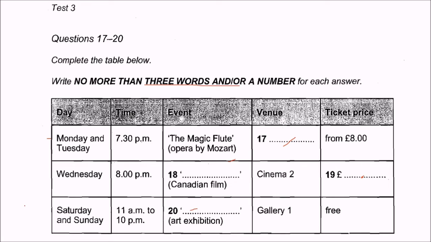So, to give you some idea of what's on, and to help you choose from the many possibilities, we've made a selection of the star attractions. If you're interested in classical music, then we recommend you go along to the National on either Monday or Tuesday evening at 7:30 for a spectacular production of the Magic Flute, probably the most popular of all Mozart's operas. It's in the Garden Hall, and tickets start at only £8, but you'll have to be early if you want to get them that cheap. And remember, it's only on for those 2 evenings.